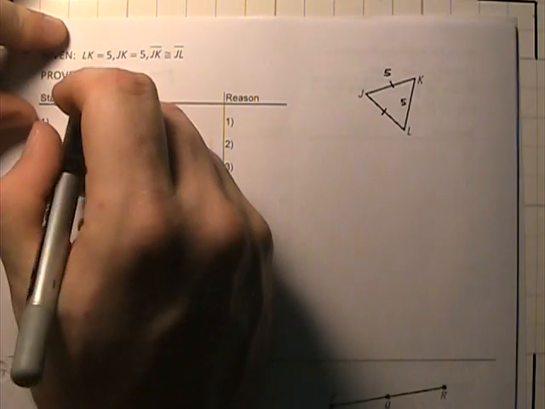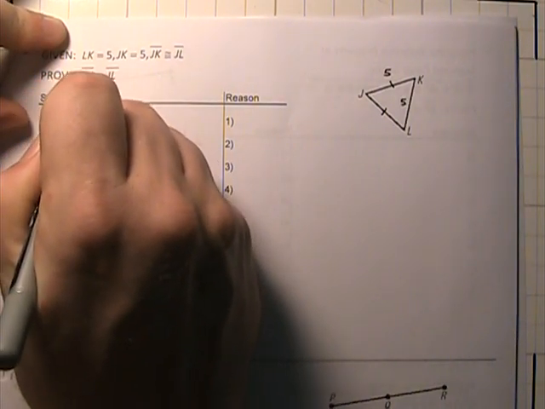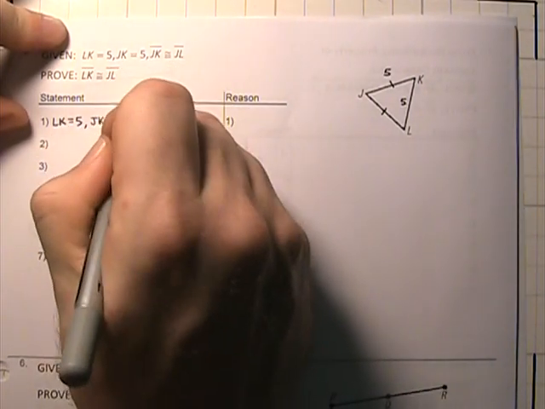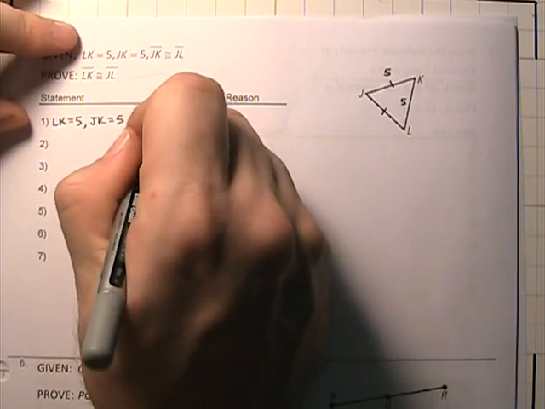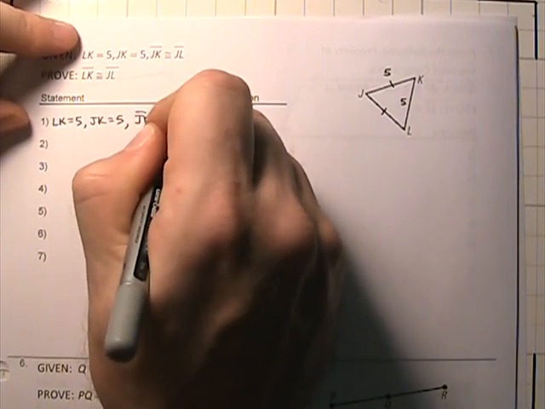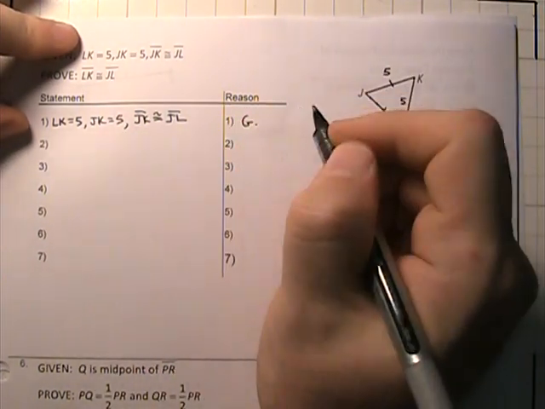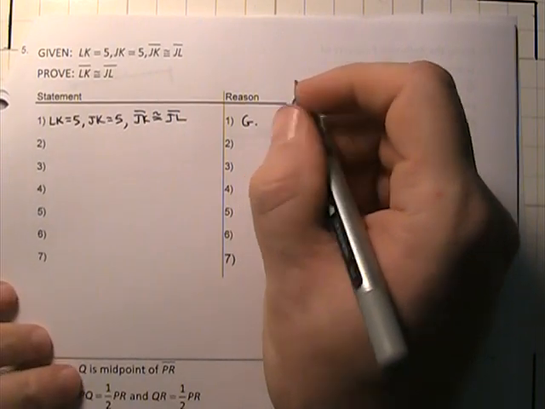So let's start by stating our given. Length LK is 5, length JK is 5, and segment JK is congruent to segment JL. Given.